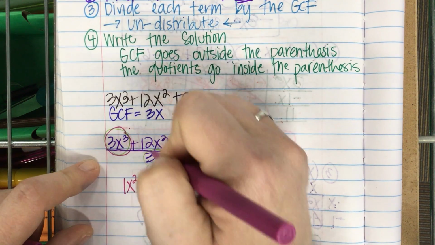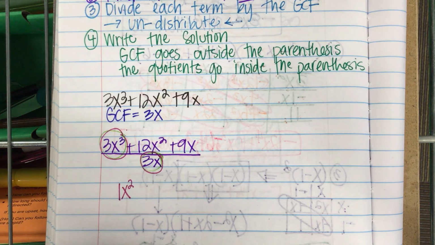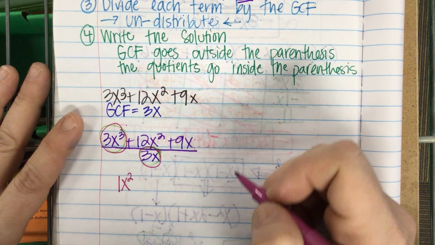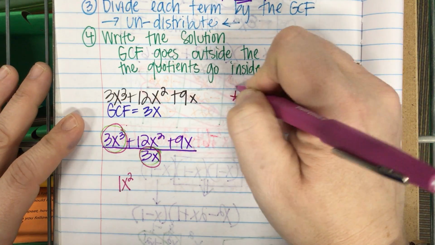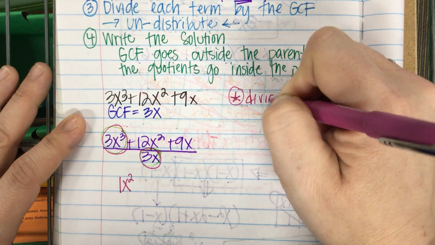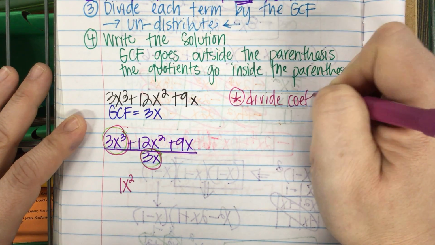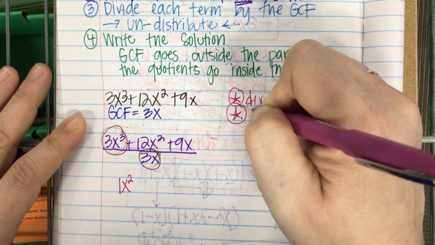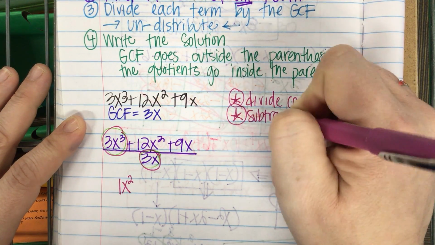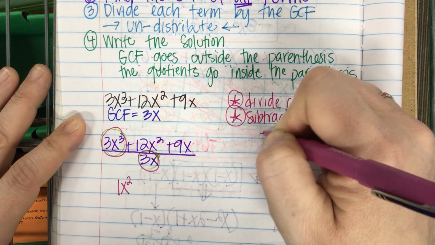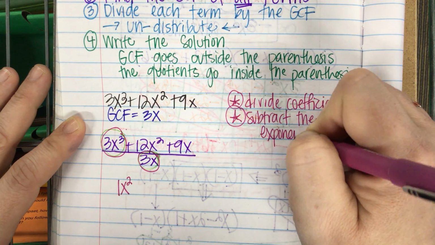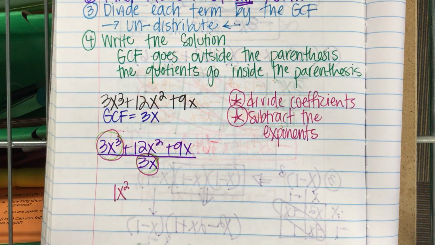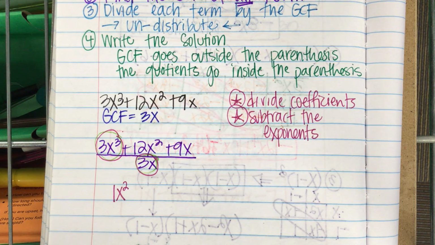Right? Do you remember your rules for division? What is it? Divide the coefficients. Subtract the exponents. All right.